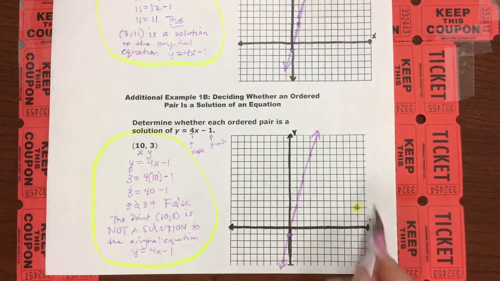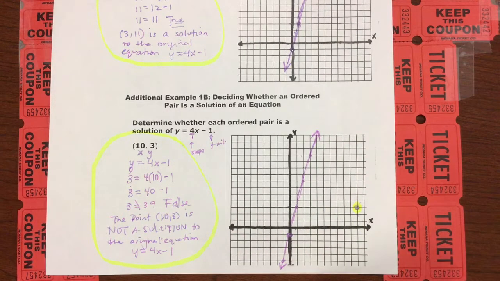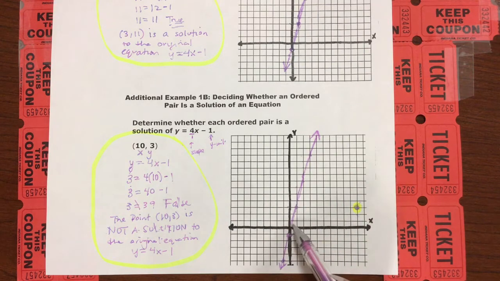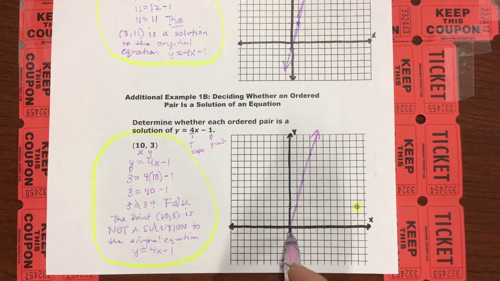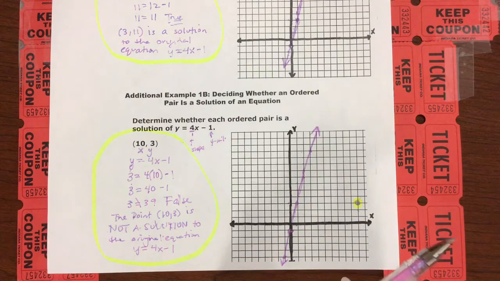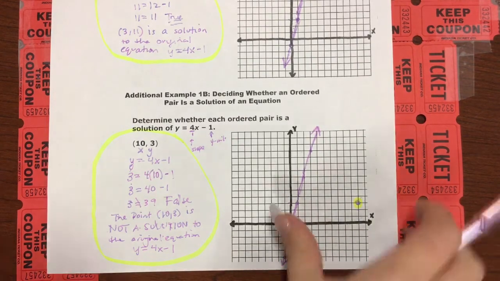Okay, now what do you notice? Is this point on the line? No, it is not, and that is why it's not a solution, because this point, even though it is in the coordinate plane, is not a point on this line, so it is not a solution. The only solutions are points that fall directly on this line, and this one does not, so it is not a solution. So there you go.